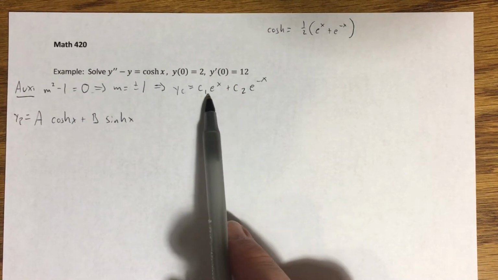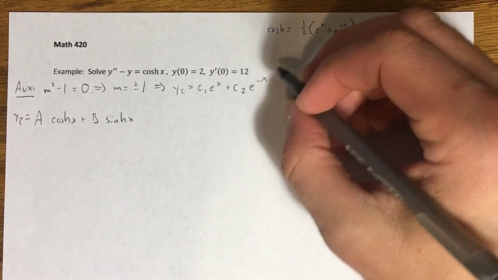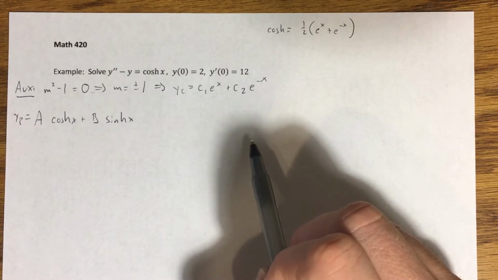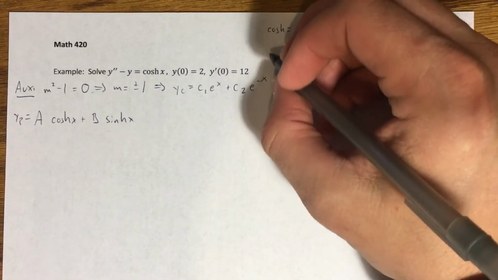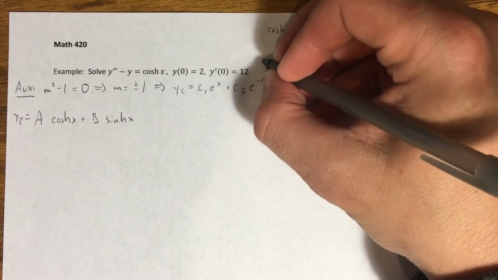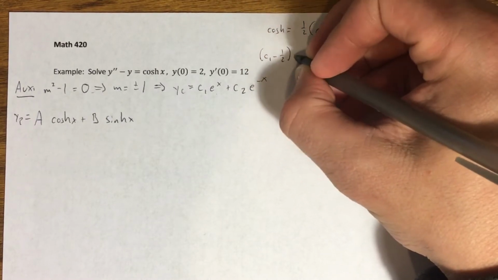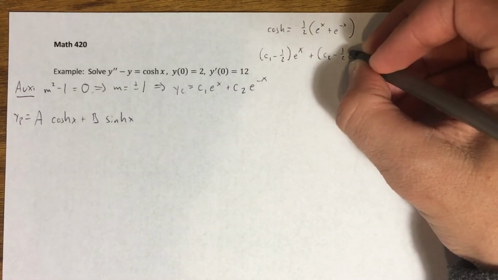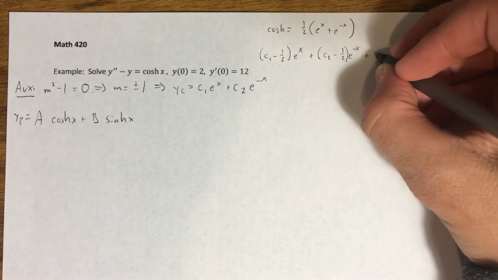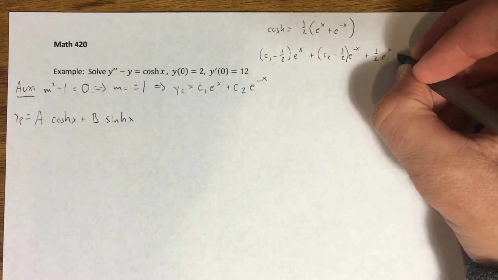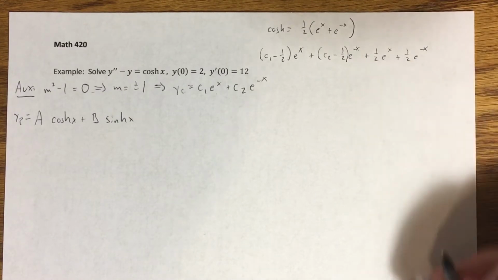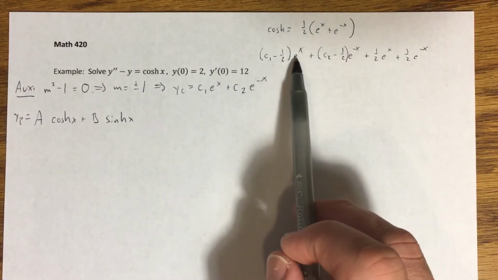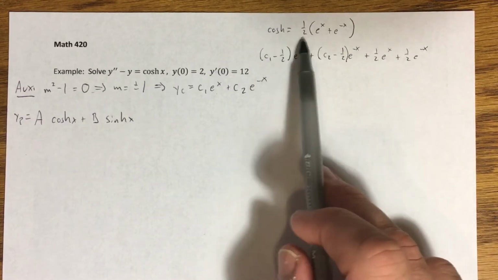So, for example, if I were to pull a 1/2 e to the x out of this guy and a 1/2 e to the x out of this guy so that I have something like this: C1 minus 1/2 e to the x plus C2 minus 1/2 e to the negative x plus 1/2 e to the x plus 1/2 e to the negative x. Just kind of doing something like that. These two terms combine to give me that cosh of x.